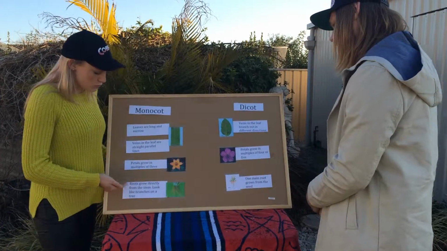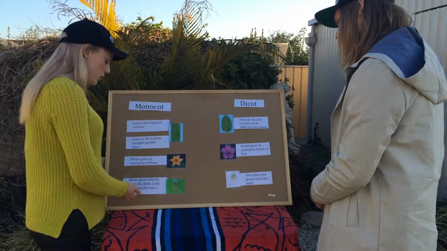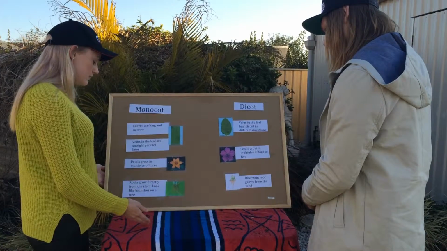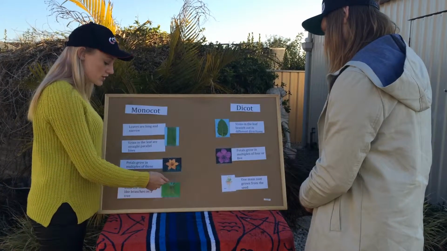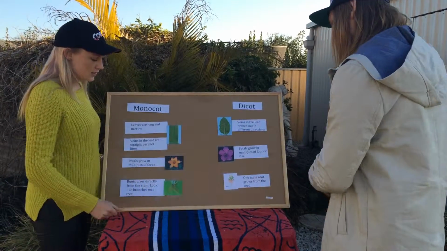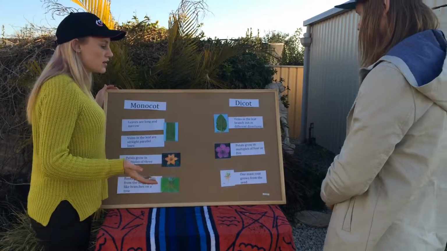You can also look at the roots and how they grow. On a monocot, the roots grow directly from the stem. They look like branches on a tree. They grow downwards and outwards. So, we'll now look at the dicots.